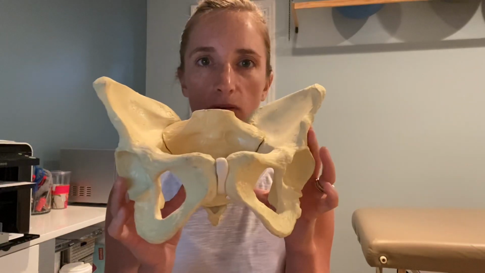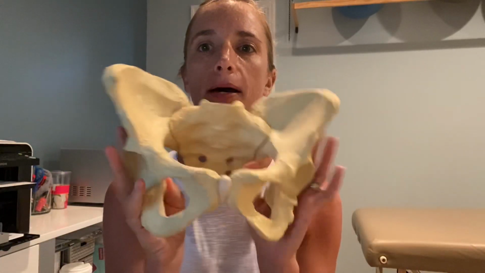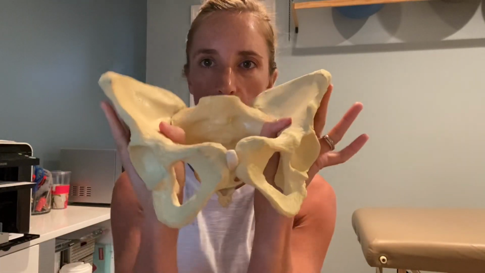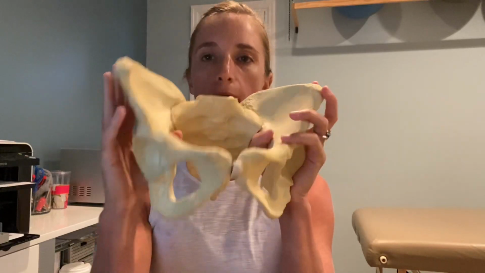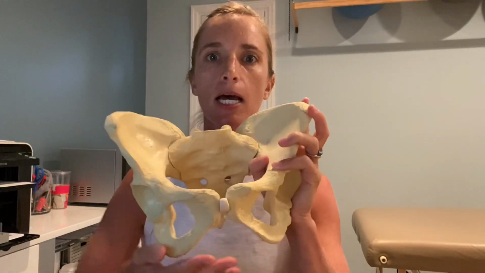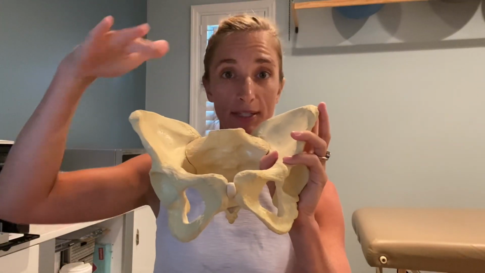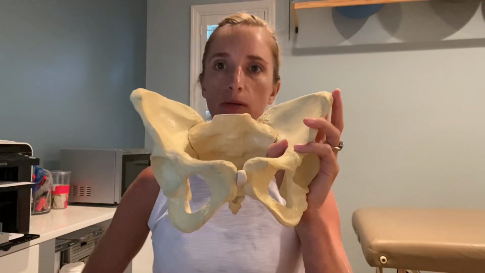Okay, here's our pelvis. Pelvic floor muscles sit on the bottom of the pelvis, okay? We're gonna talk today about how the position of these pelvic bones affects the ability for the pelvic floor to contract and relax to the best of its capacity, okay? Obviously, that also depends on what the diaphragm's doing, but we're gonna focus on the pelvis today.